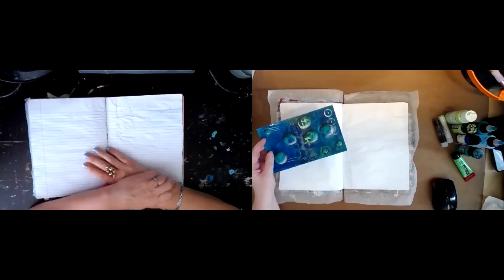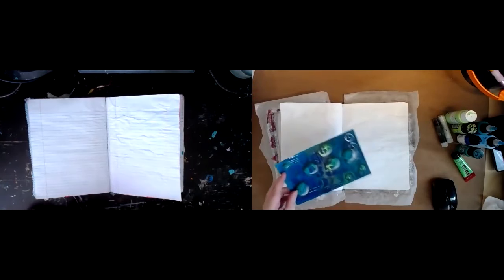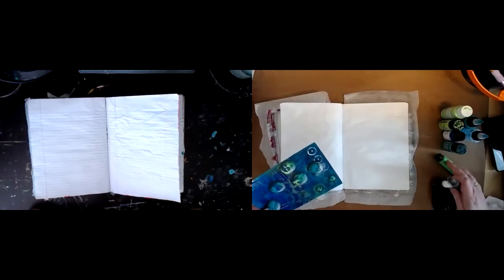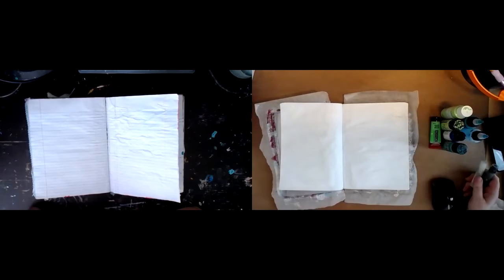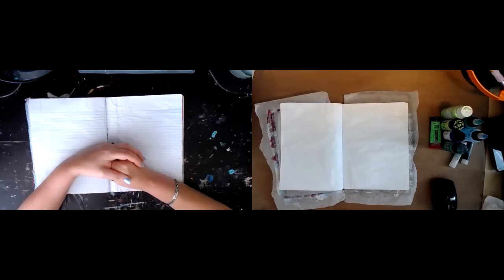You know me, it probably goes the other way, but this is the plan and the colors. These are the colors I've got in mind. Beautiful. Even some neon in it. That's my plan. What about you?